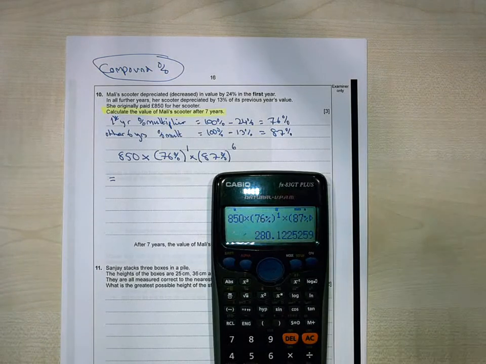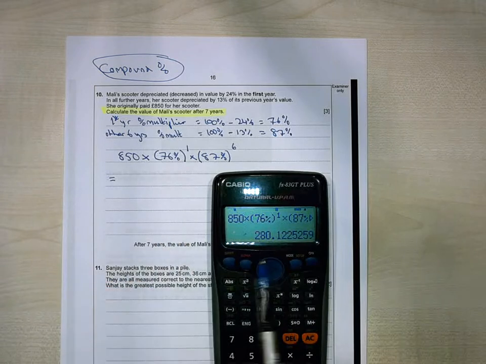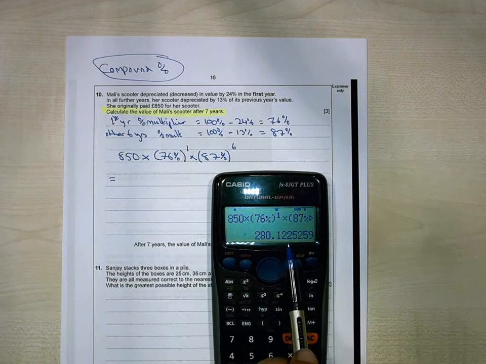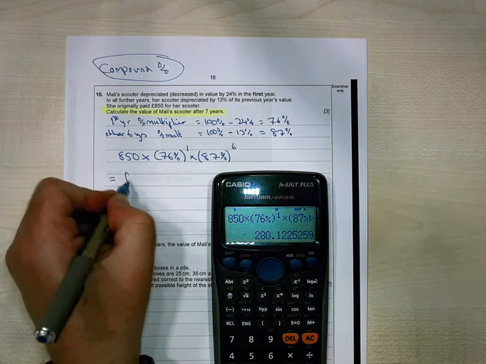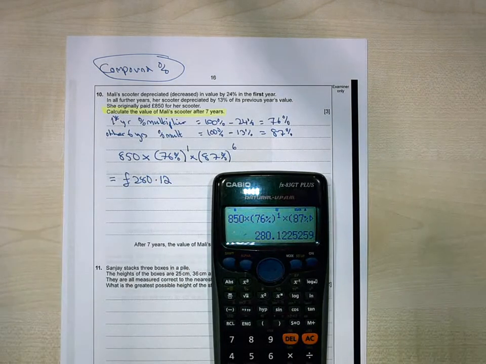And press equals, and you get to that string, which it's pounds and pence, so we round to 2 decimal places. We're going to have 280 pounds and 12 pence.